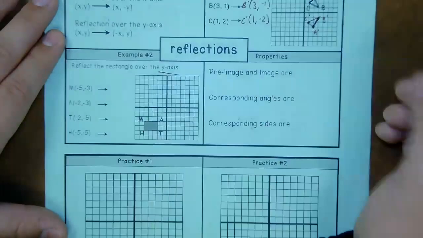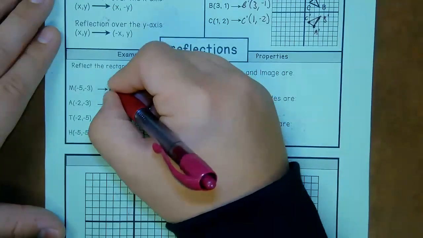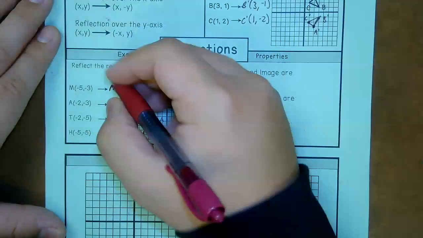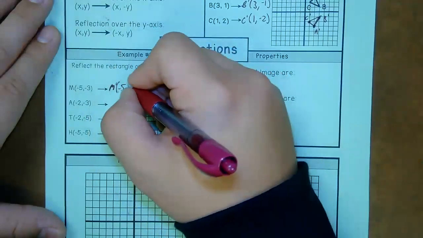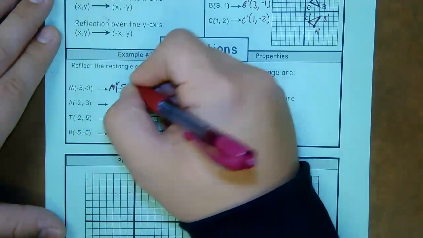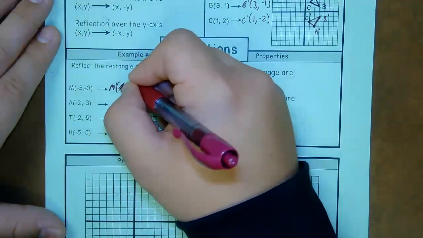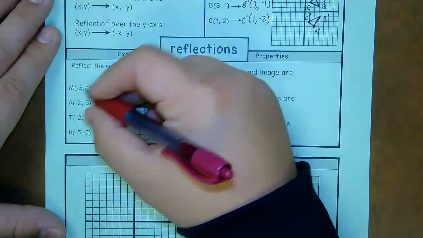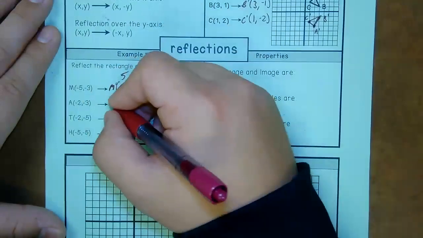Here, look at example 2. This time we're reflecting over the y-axis. The y does not change. For M prime, negative 5. It was negative, is now positive. Oh, I'm sorry. I made a mistake there. The y does not change, but the x does. So it was negative 5, is now positive 5. I made a mistake there.